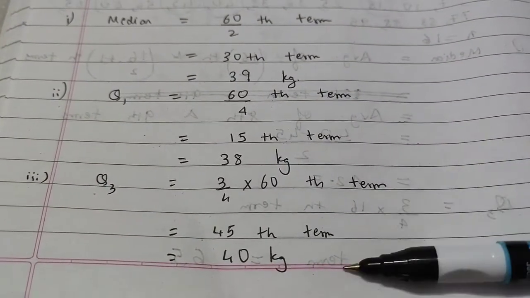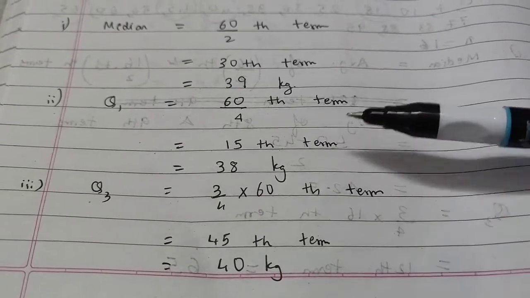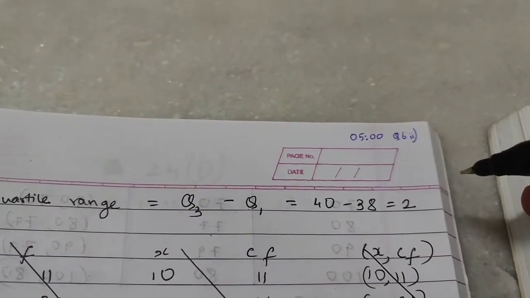That's how you have to solve it. And the interquartile range is the difference between them. 40 minus 38 is just 2 kg. Don't forget to write kg.